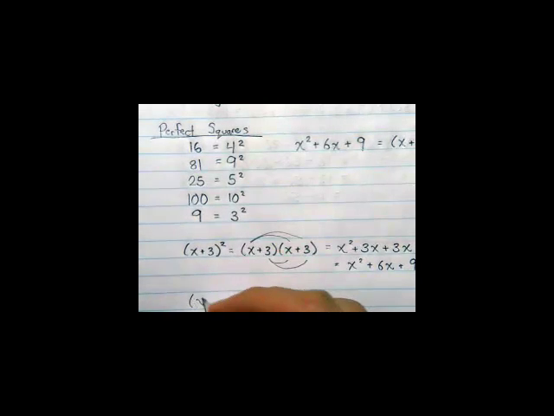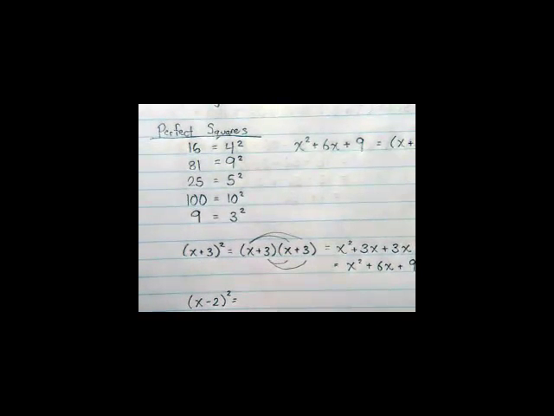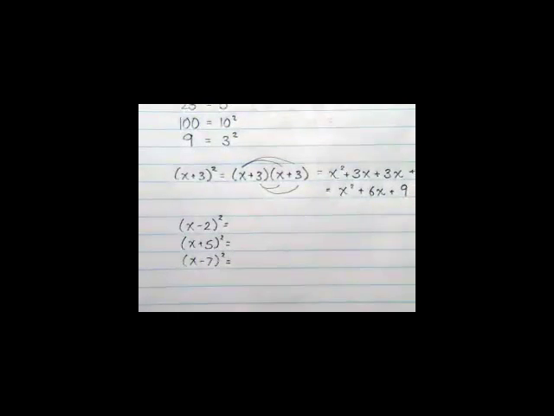Okay. So let's do x minus 2 squared, x plus 5 squared, and x minus 7 squared. So take a few minutes. Multiply those out just like we did the x plus 3. Okay, and let's see what we get.